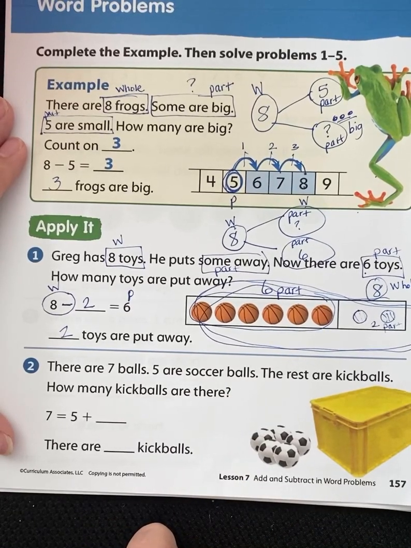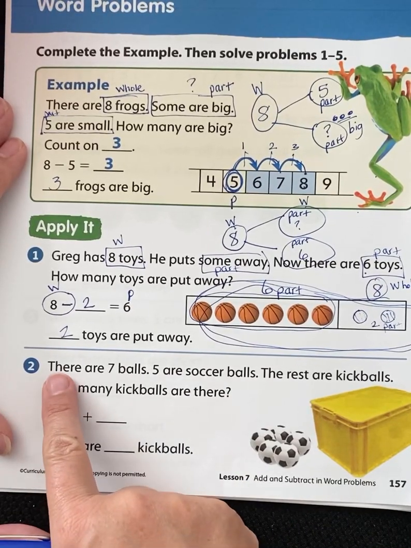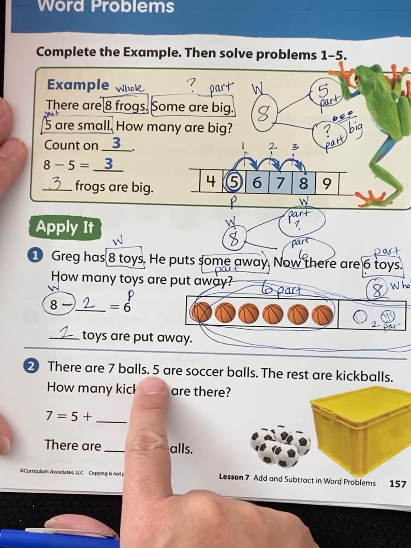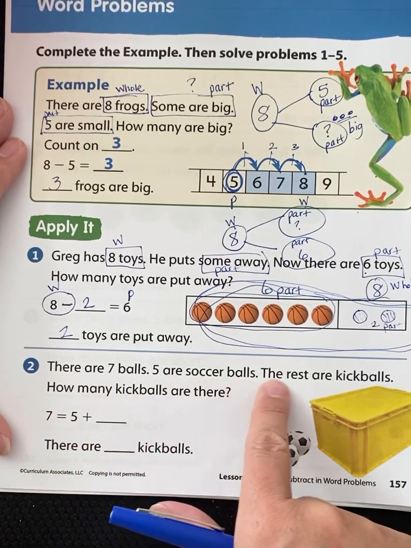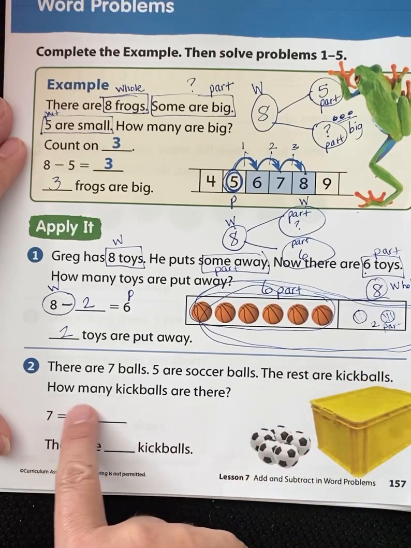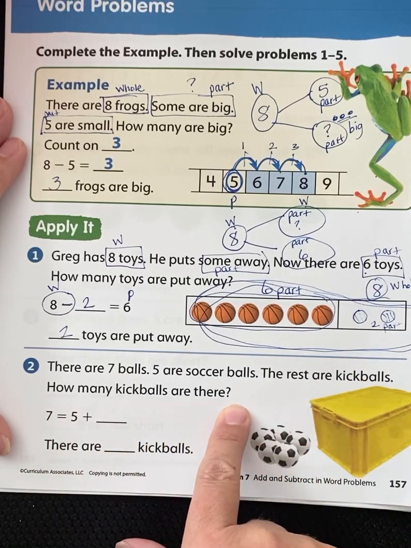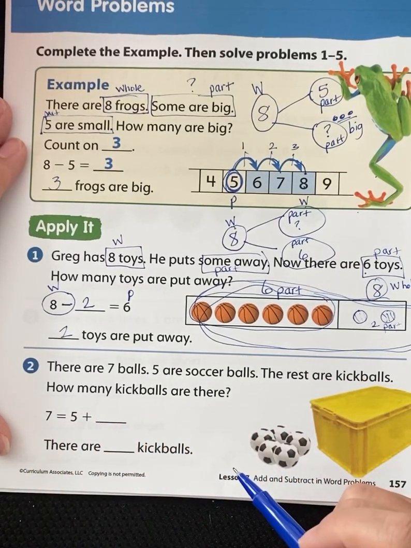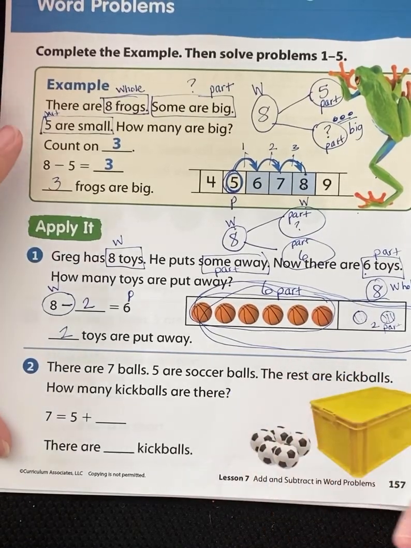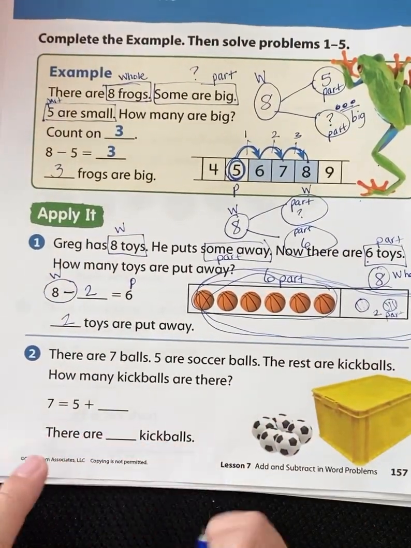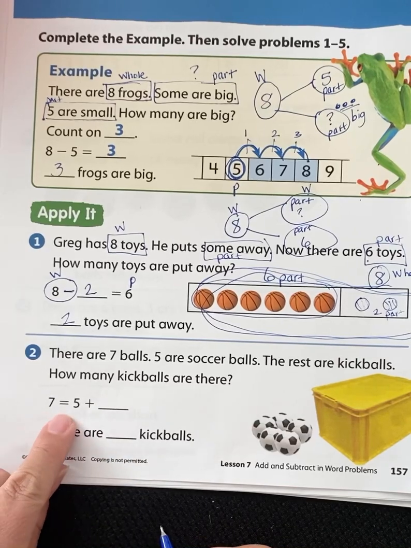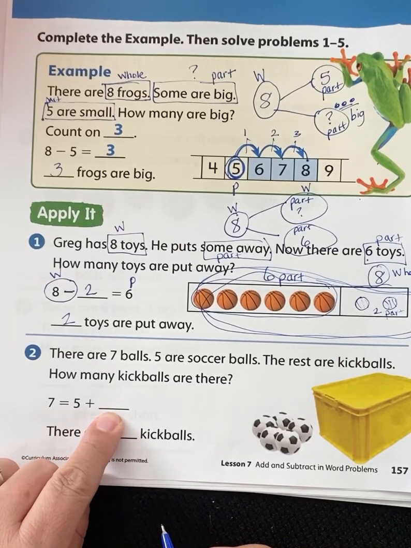Now I'm going to read it again. Close your eyes. There are 7 balls. 5 are soccer balls. The rest are kickballs. How many kickballs are there? I have to identify. I know that they have an equation here. It says 7 equals 5 plus blank.